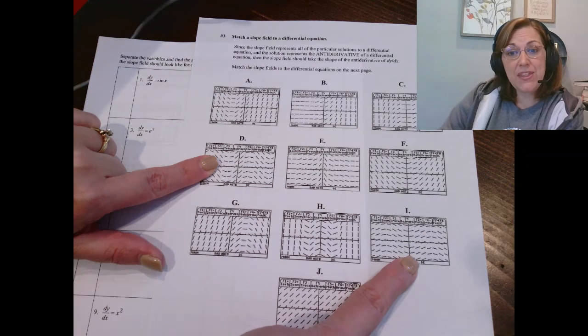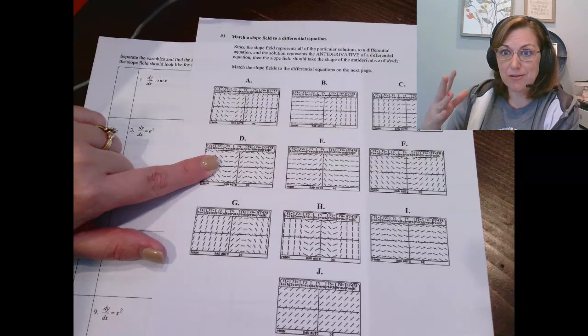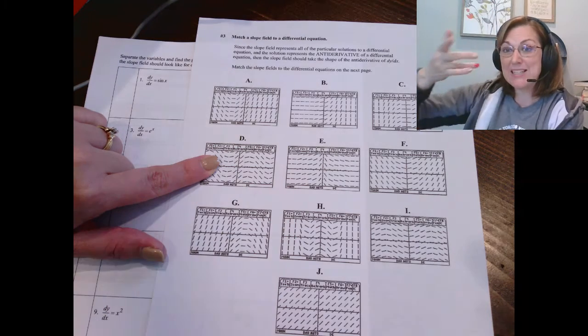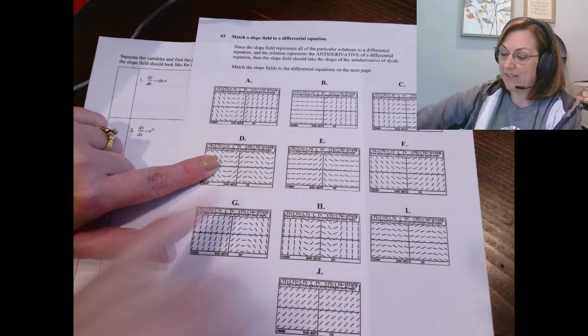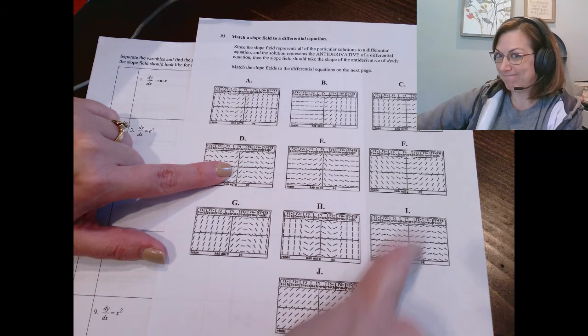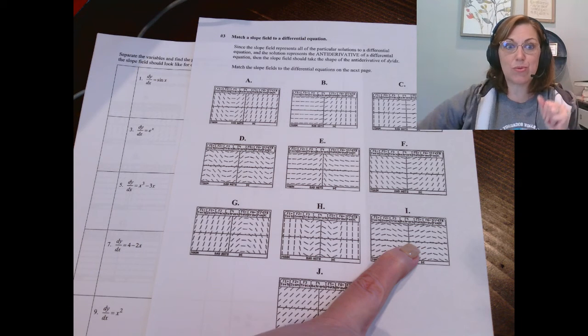Now think about negative cosine. Where does cosine's graph start? Starts on the y-axis, right? We start at a hill. But because it's negative, we're going to start at a valley. Well, does this start at a valley or does this start at a valley? Looks like I starts at a valley. But do you see how I processed through all of those?